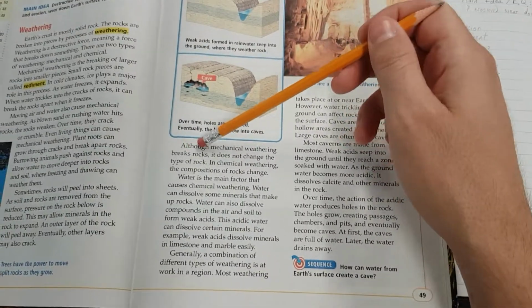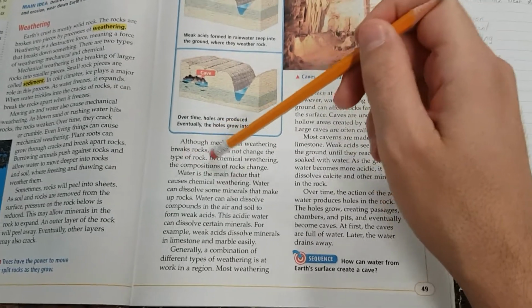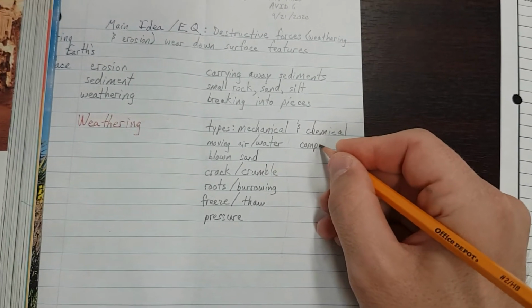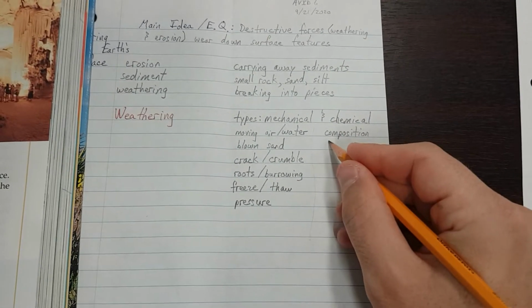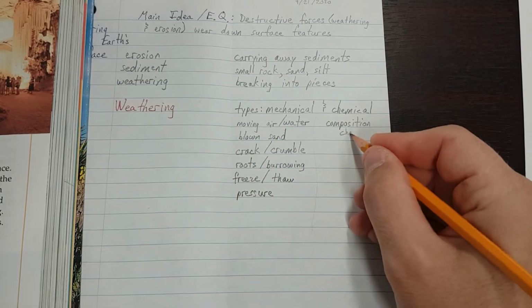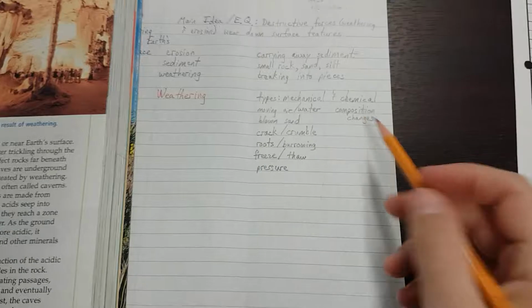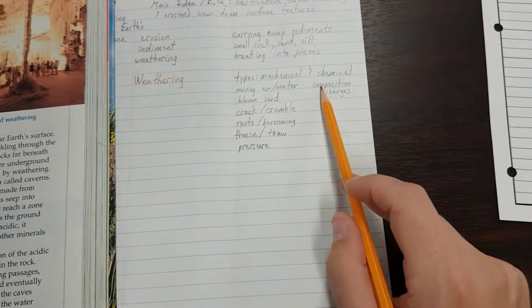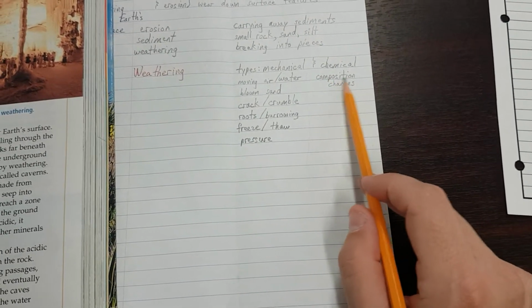Although mechanical weathering breaks rocks, it does not change the type of rock. In chemical weathering, the compositions of rocks change. Okay, that's very important, so we're going to write down composition, C-O-M-P-O-S-I-T-I-O-N, and then kind of indent so we know it goes together, changes, C-H-A-N-G-E-S. Okay, let's look at that word composition, or to compose, or to put something together. Chemical weathering changes what the something is put together, or what the rock is made of.